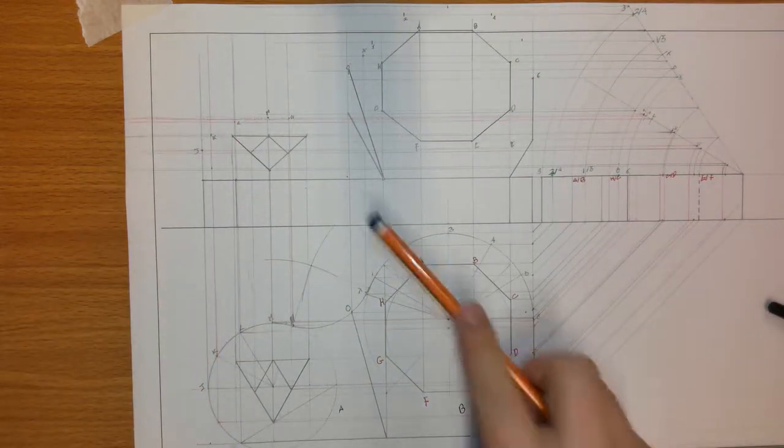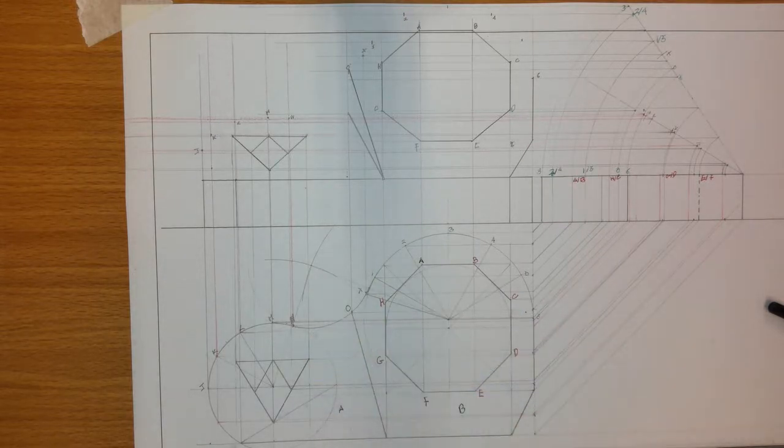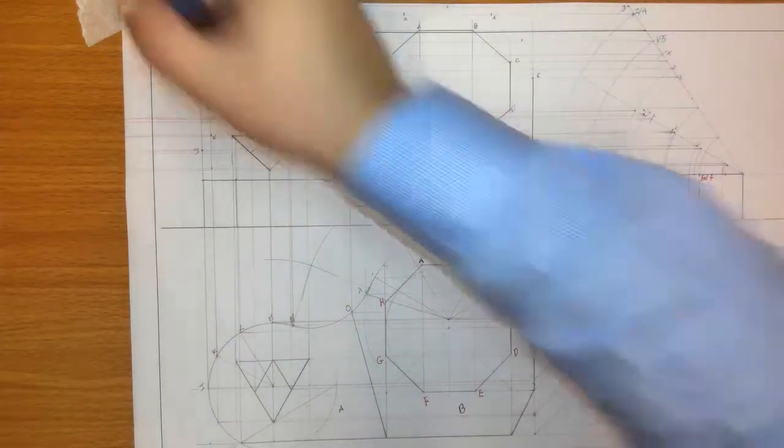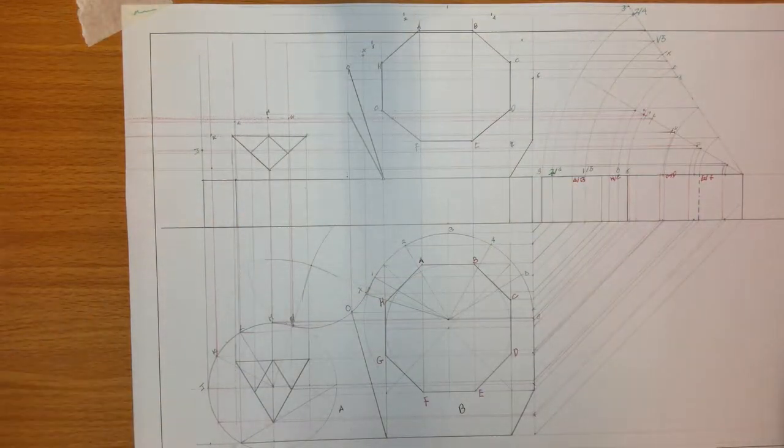The next thing we have to do is the interior curve here to O. So it's going to follow the same idea. So I'm going to do this one in green pen. Okay, if you guys can see it. Okay, yeah, you can see it.